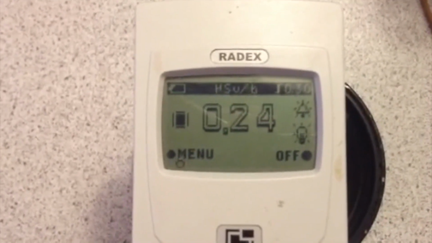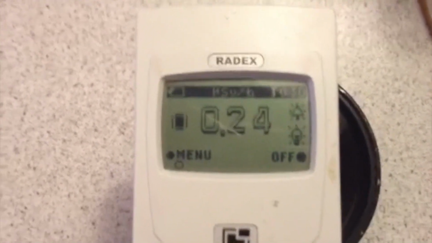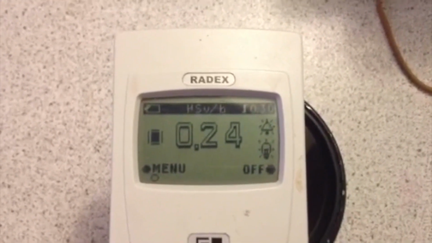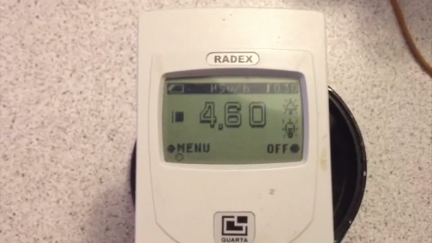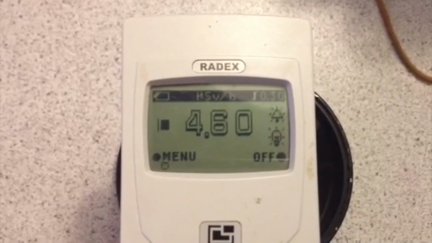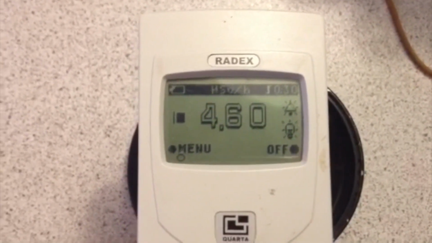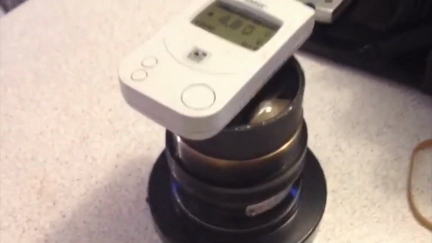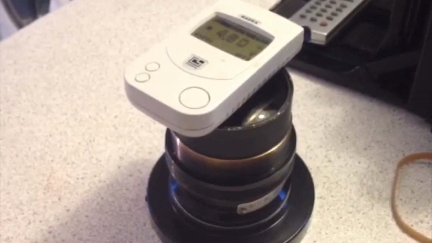Now the Radiation Alert, quite interestingly, seems to reach its limit at 9.99 microsieverts. There we go, there's the lens.